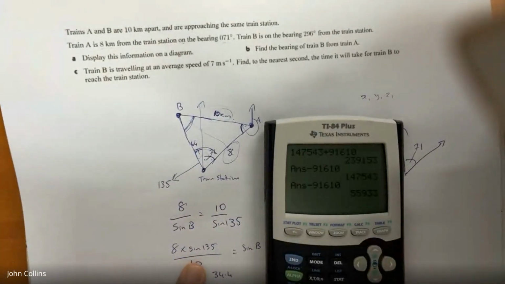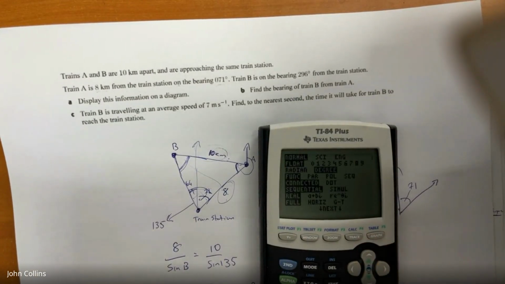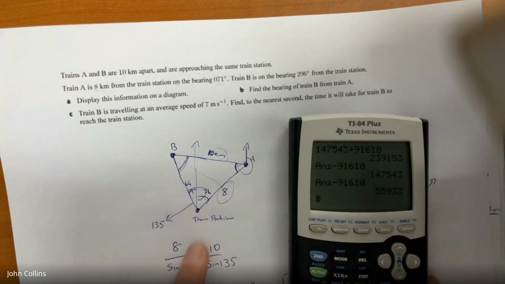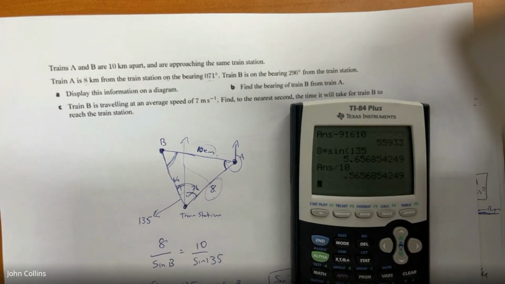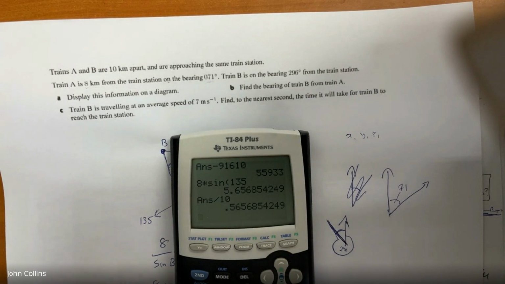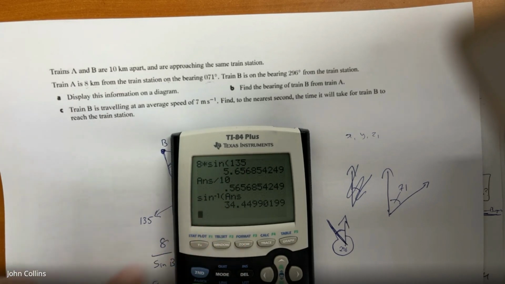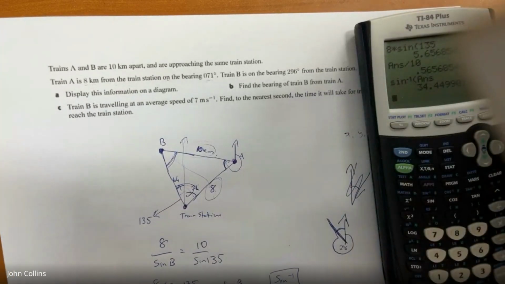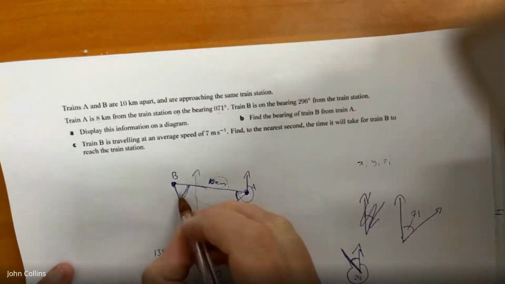Well, we can do it. When you do this, 8 sine, so first of all, change your calculator to degrees. Mine's already in degrees, but usually you'll have your calculator in radians, but this is a degrees question. So 8 times sine 135, and then divide that by 10. You get a decimal. That's not an angle, that's the ratio. So if I want to turn that ratio into an angle, I press the sine inverse, the inverse operation, and put the answer in. I get 34.4. So B is 34.4. If B is 34.4, that's not the angle I'm looking for.